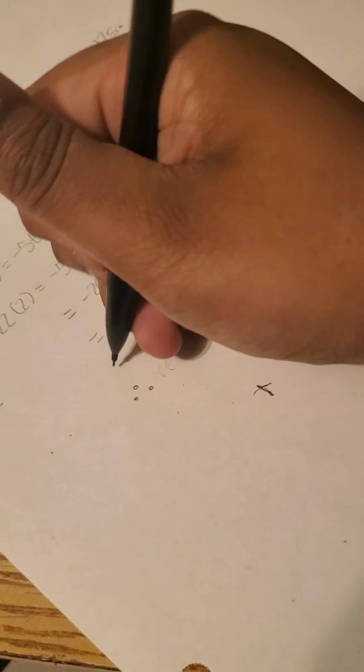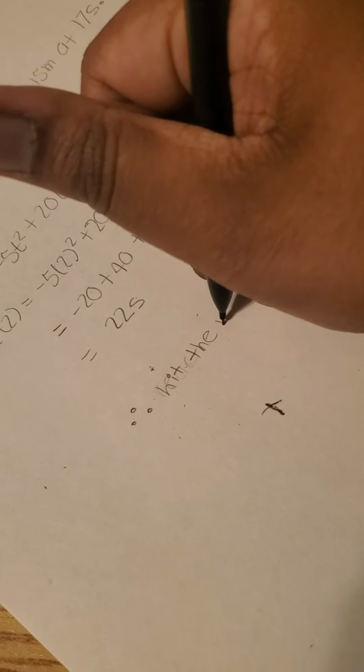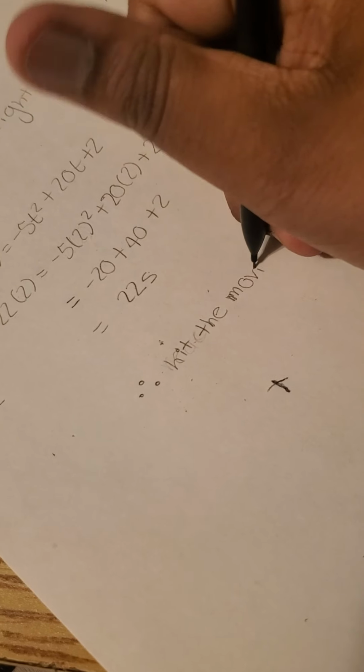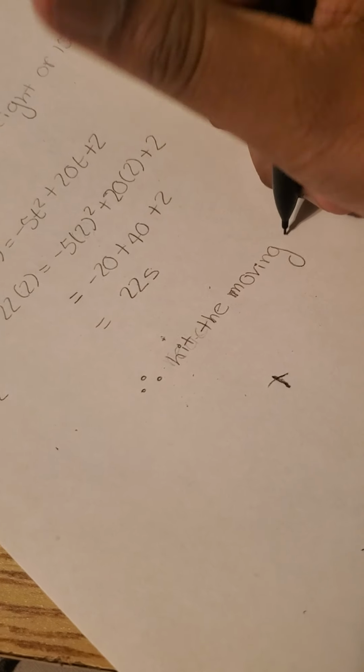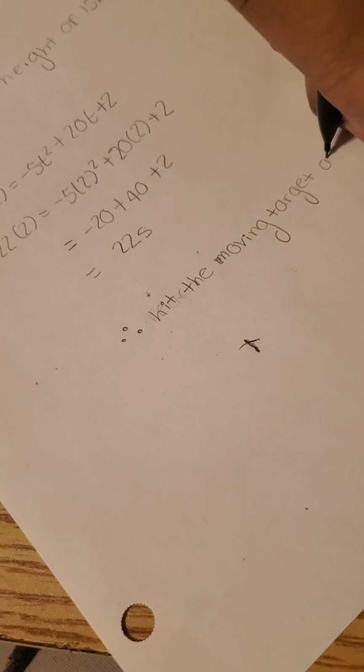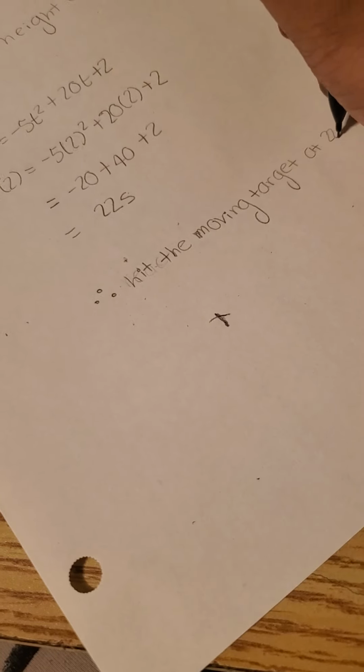It will hit the moving target at 22 seconds. Sorry, I don't know if you can see that. 22 seconds.